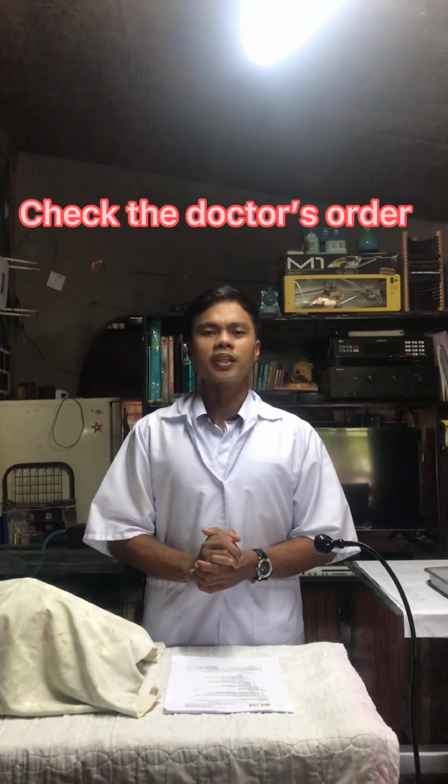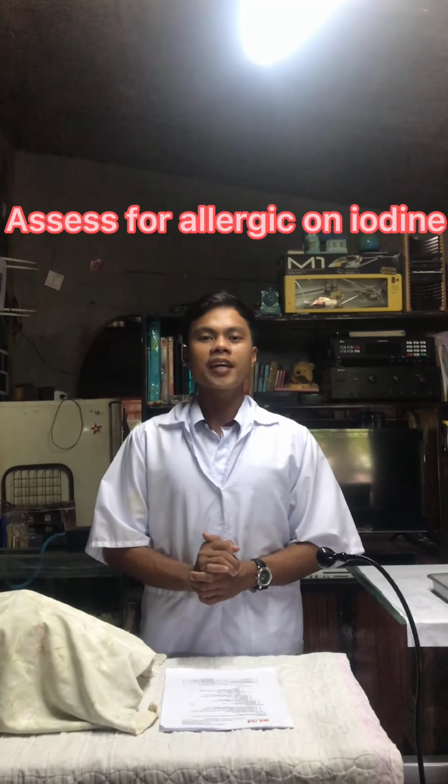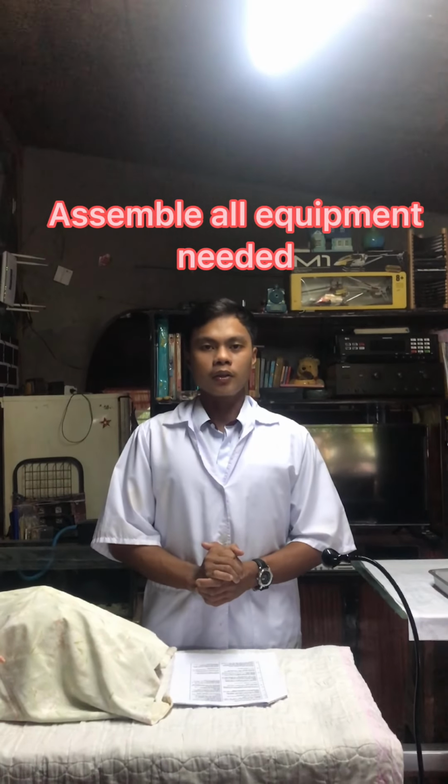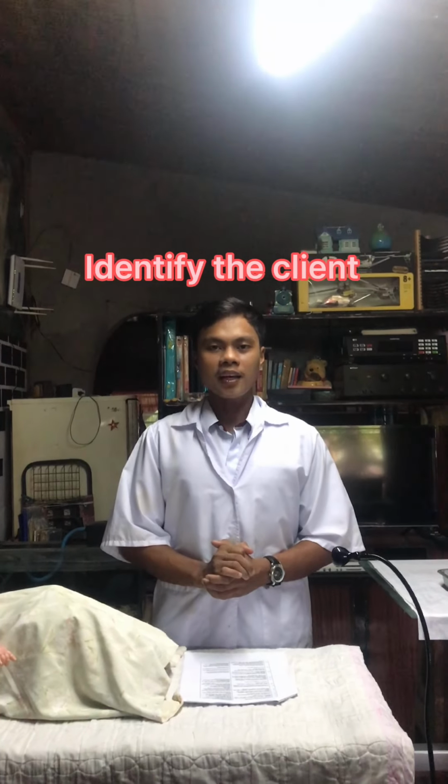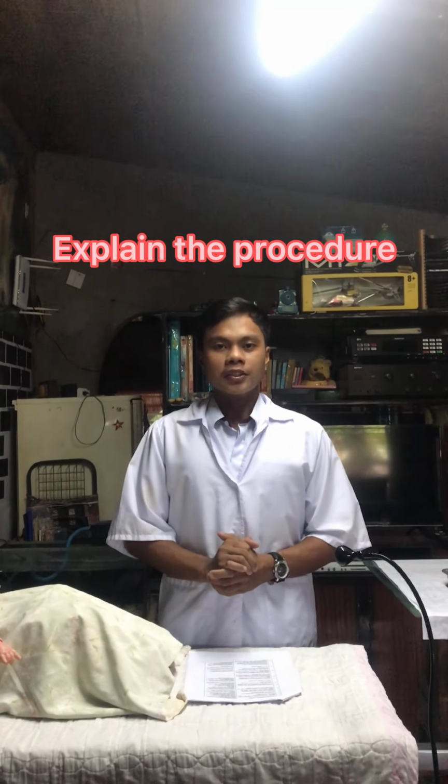For a male client, the first thing to do is check the doctor's order, and you can only perform catheterization if it is in the medical order. Next, ask the client about allergies to iodine and plaster, because in catheterization you will use iodine for cleansing the vulva. Assemble all equipment needed to promote time management. And next is identify the client and explain the procedure. The rationale for this is to ensure that you have the right client and to elicit cooperation.